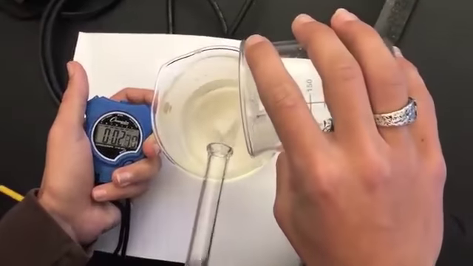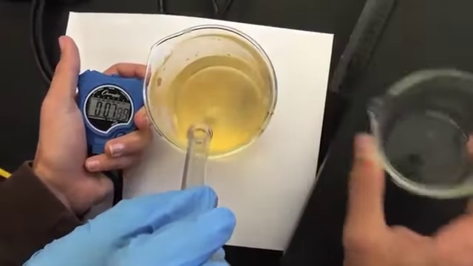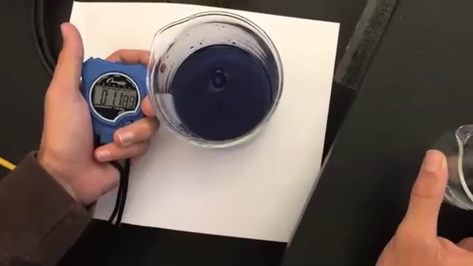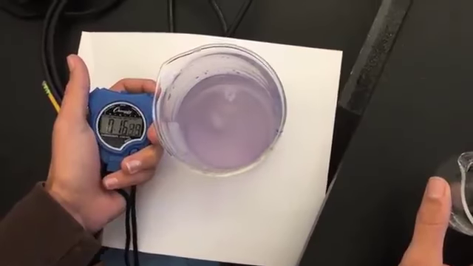This is an example of a competing reaction. Initially, the yellow species begins to form. As the yellow species reaction progresses, a catalyst for the black species reaction is generated. Eventually, the black species reaction dominates and the solution turns black.